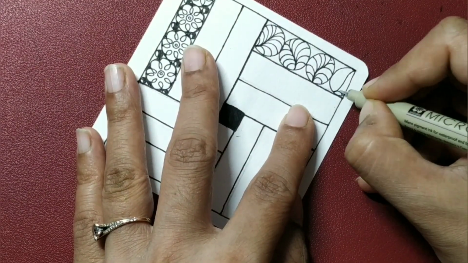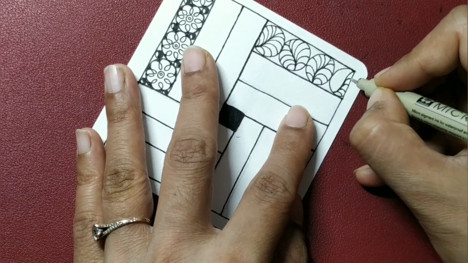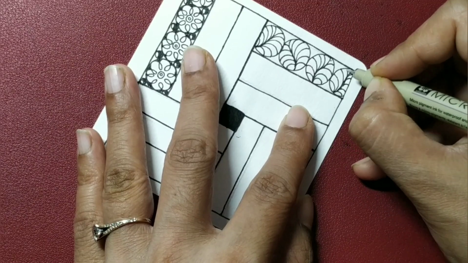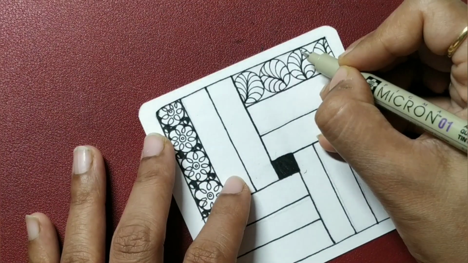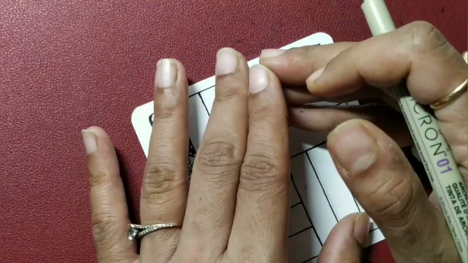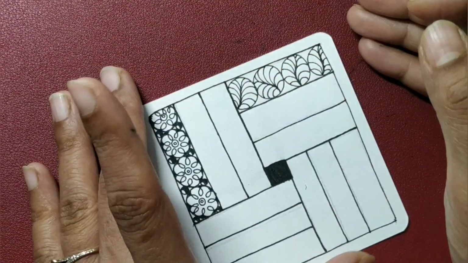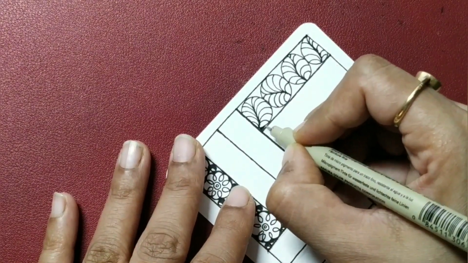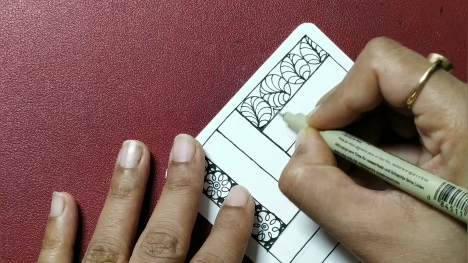You can always use fragments with your regular tangles. There is no hard and fast rule, just that they are a little more versatile because they have the ability to form patterns with themselves and each other also, right? So that's one plus point. So this place I am probably going to ink.